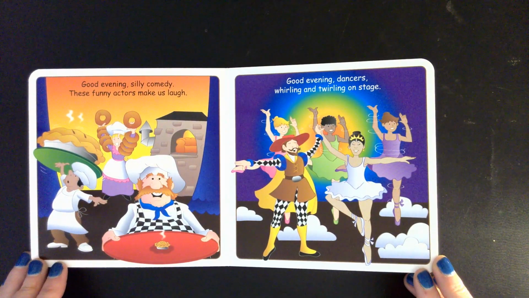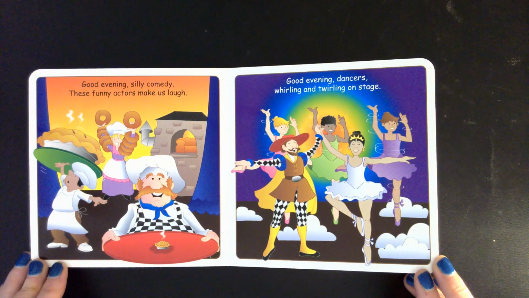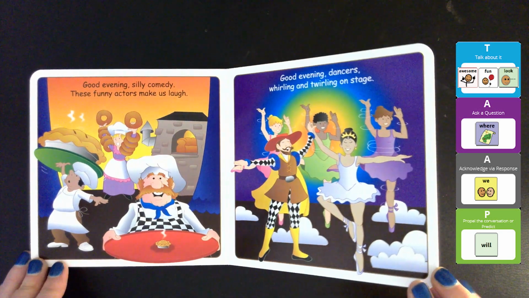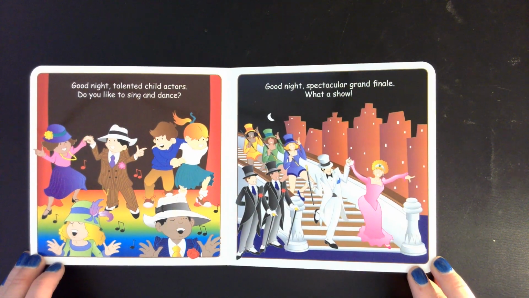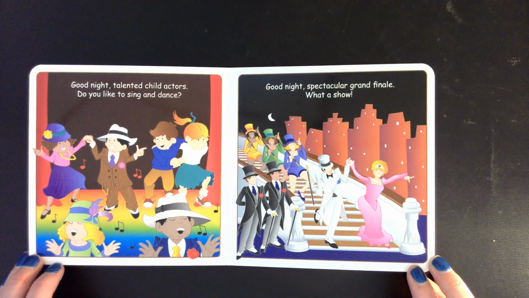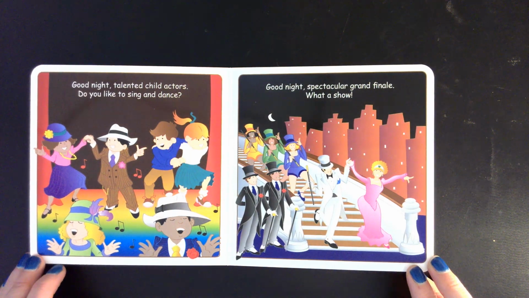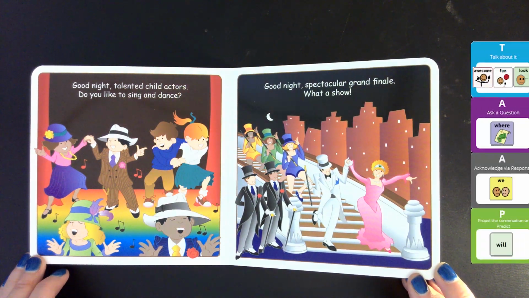Good evening, silly comedy. These funny actors make us laugh. Good evening, dancers, whirling and twirling on stage. Good night, talented child actors. Do you like to sing and dance? Good night, spectacular grand finale. What a show!